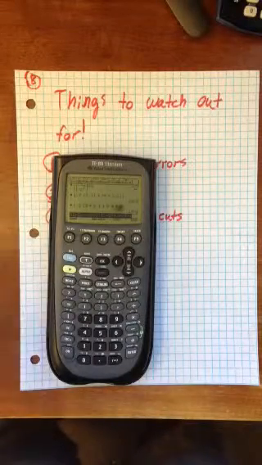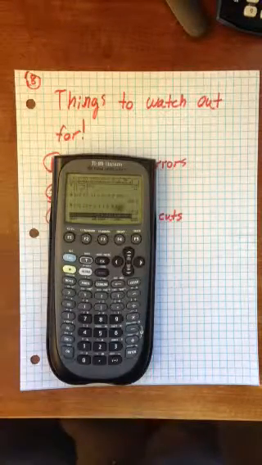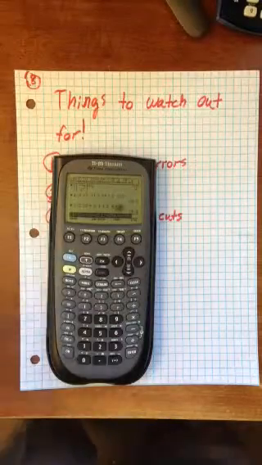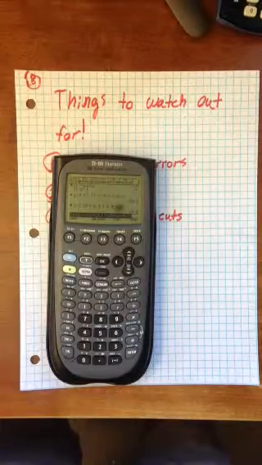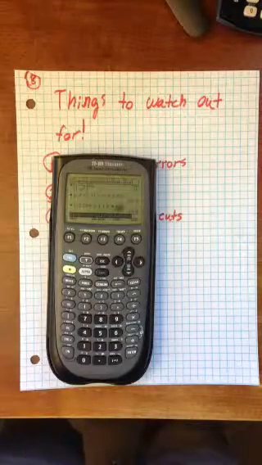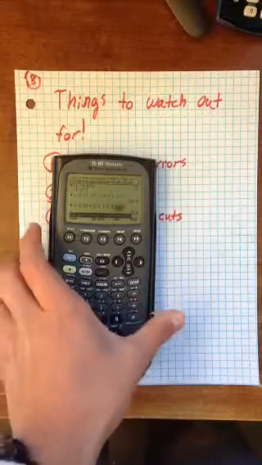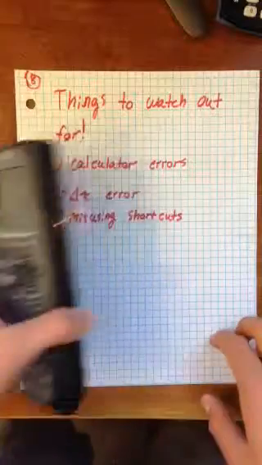Those will trip you up, especially if you get into equations where you end up having negative y values or pi or stuff like that. So that's going to be an issue. So watch out for calculator errors.